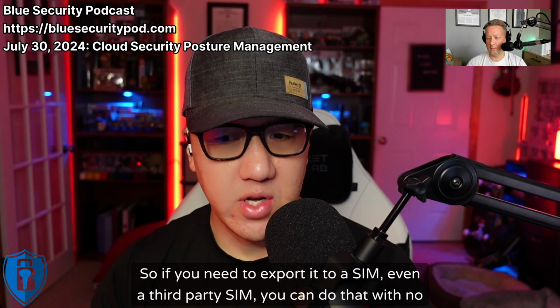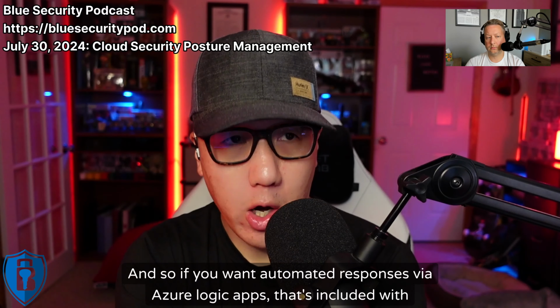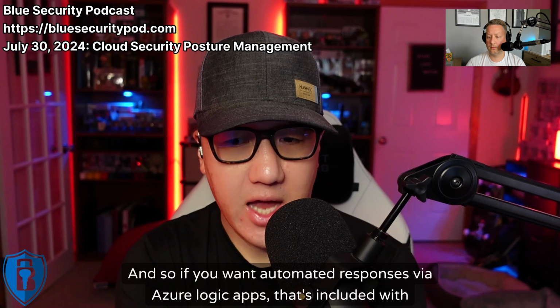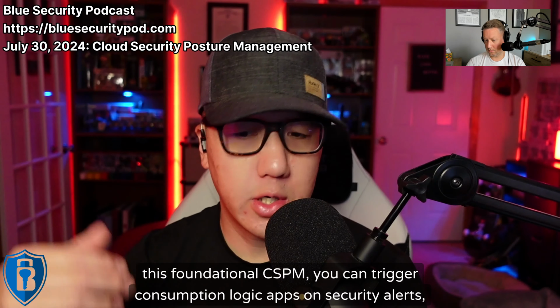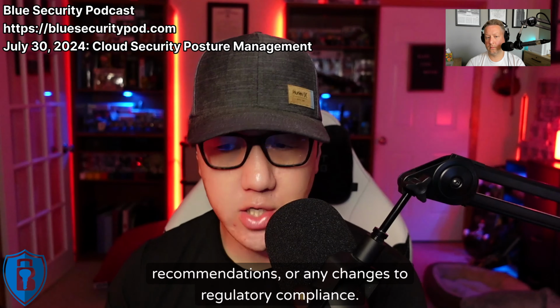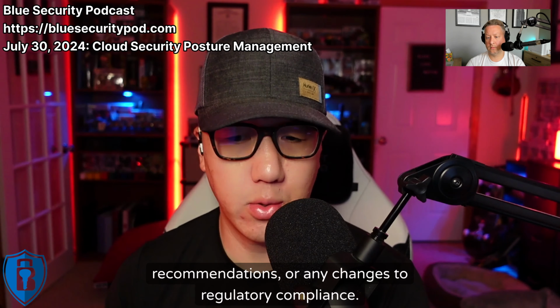And then finally, one of the things I'll call out is workflow automation. So if you want automated responses via Azure Logic Apps, that's included with this foundational CSPM. You can trigger consumption logic apps on security alerts, recommendations, or any changes to regulatory compliance. So as an example, if you want to have Defender for Cloud email a specific user or security group when an alert happens, that's possible.